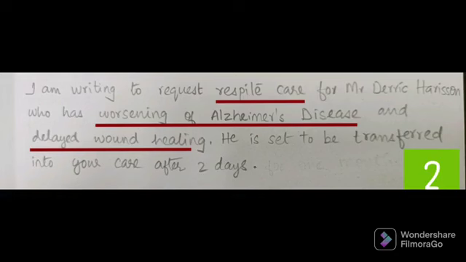I am writing to request respite care for Mr. Derek Harrison, who has worsening of Alzheimer's disease, or you can write who has worsening Alzheimer's disease and delayed wound healing. So both are important. He is said to be transferred into your care after 2 days. So this is the introduction paragraph. The recent present medical condition is worsening Alzheimer's disease and delayed wound healing, both. And the requirement is respite care, and the discharge plan is after 2 days we are going to transfer the patient.